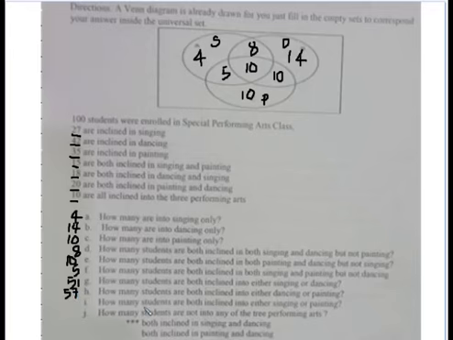Okay. Now let's have letter I. How many students are inclined in either singing or painting? So as you can see, we have here the section for singing and painting. Do not include 14 here, so you just add. Again, 10 plus 10 plus 10 is 30, plus 5 is 35, plus 8 is 43, plus 4 is 47.